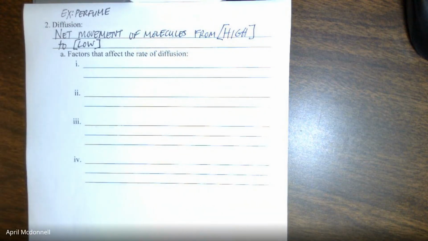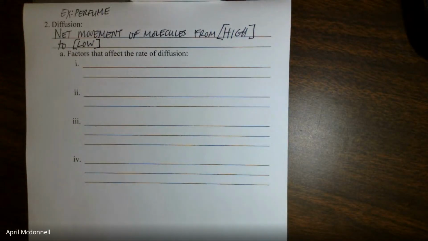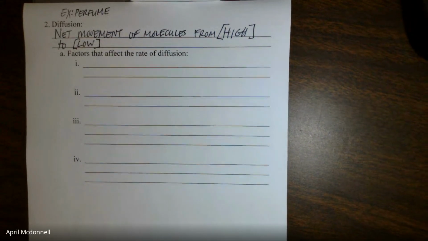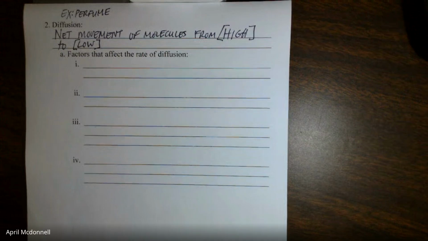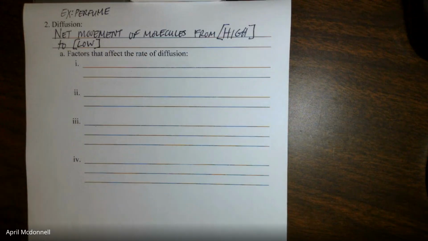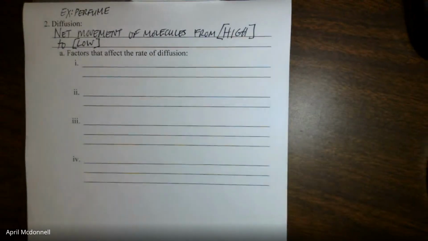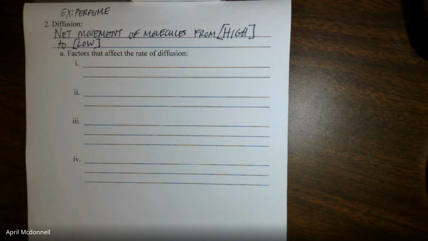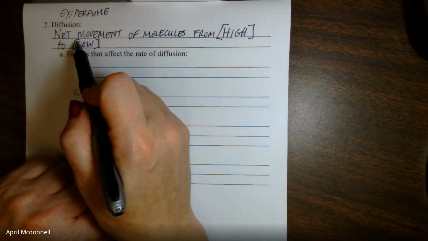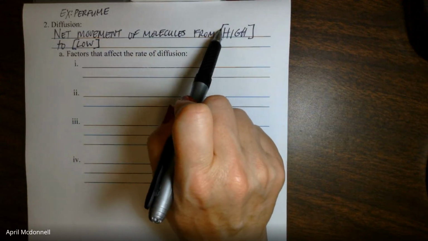The net movement of molecules from high concentration to low concentration. The brackets indicate concentration.